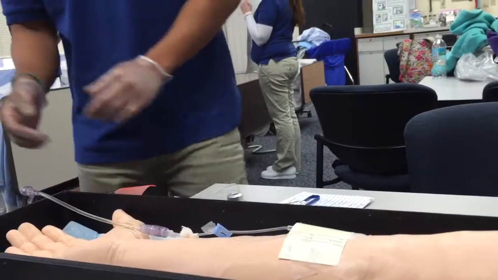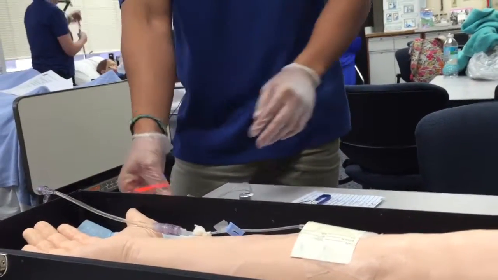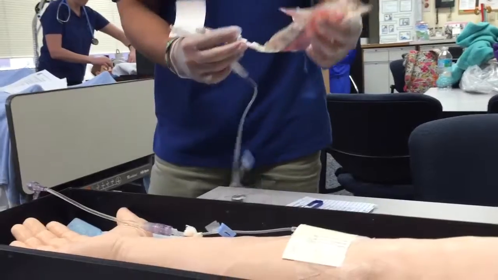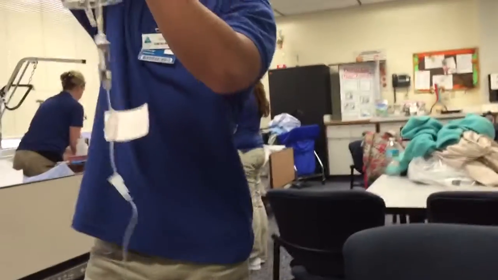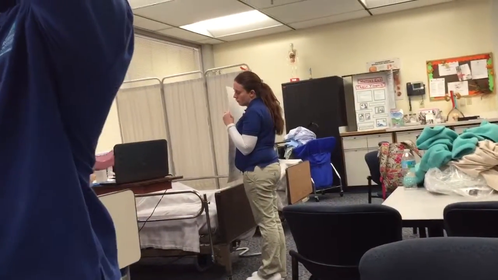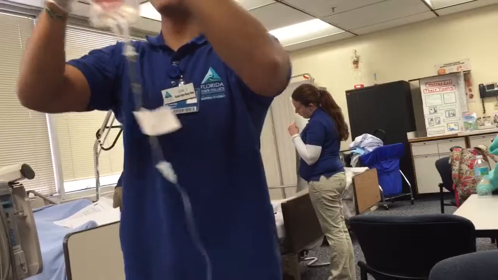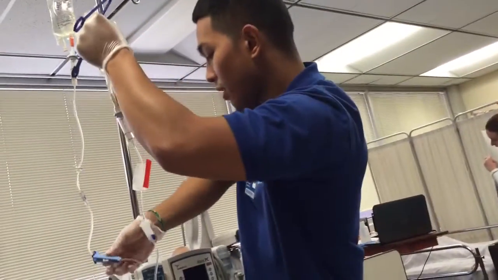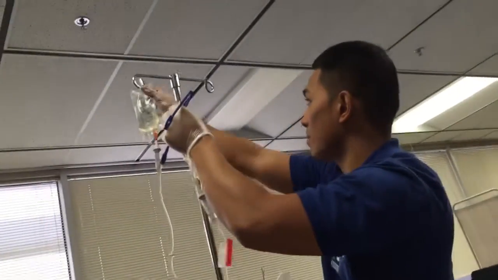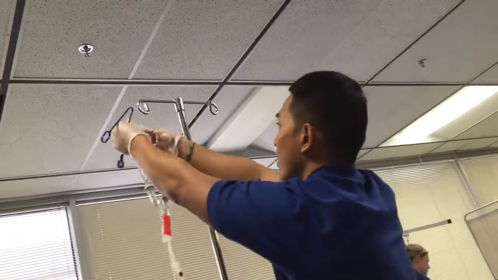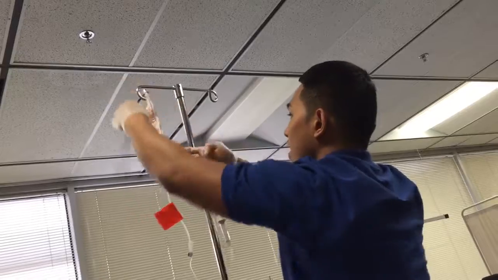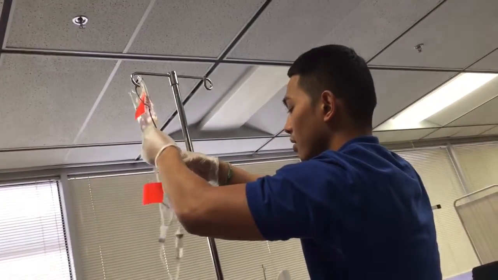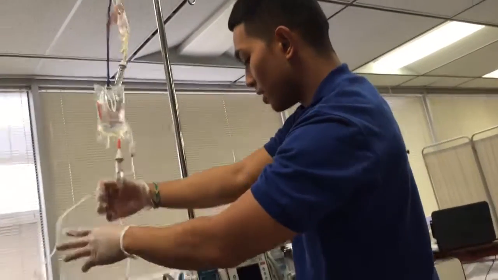It's running right now. So in order to run the piggyback, I'm gonna go ahead and connect this tubing right here to here. And then I'm going to drop the primary. Actually, I did it backwards. So I'm going to clamp the site to close it. I'm going to go ahead and move this back, hang the piggyback higher. I'm going to go ahead and put that there and hang the primary line lower, just like that. And this is not connected yet.